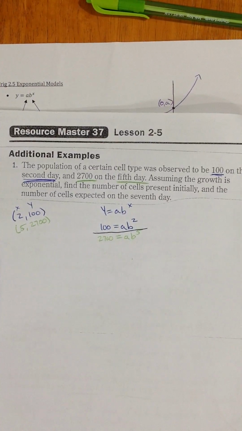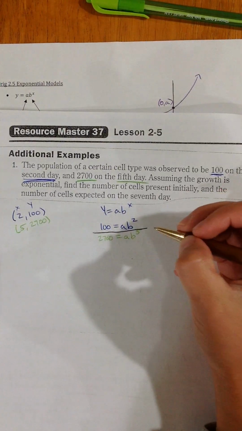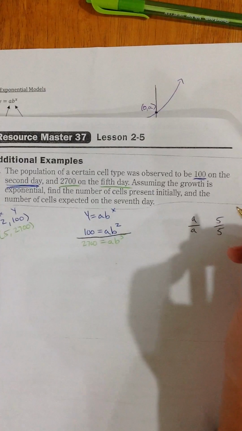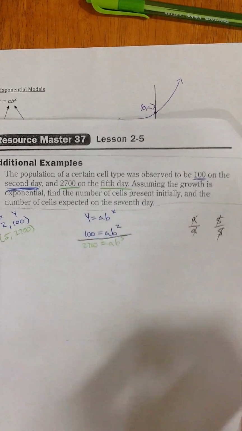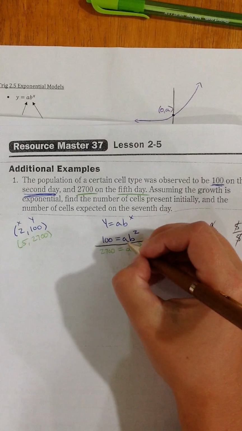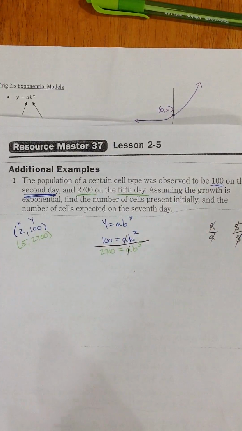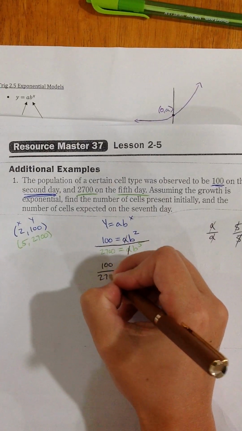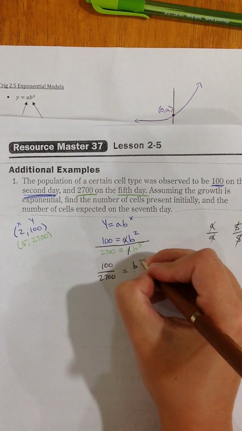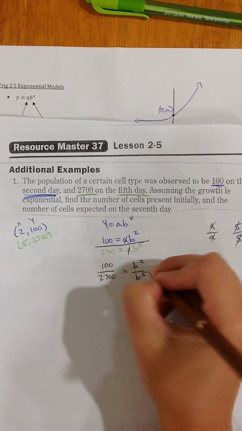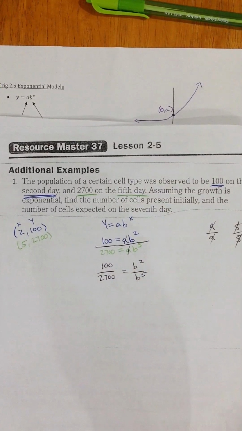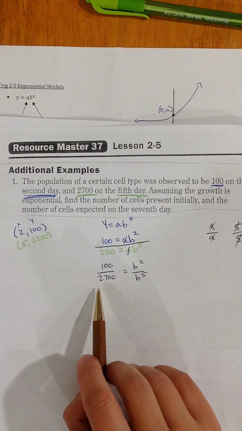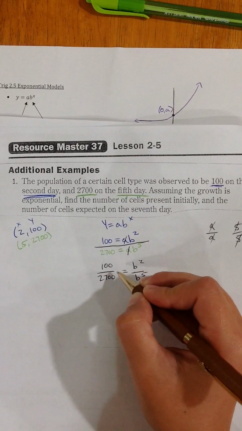So what happens when we divide these is our a values cancel each other out, because just like if it was something like a over a or 5 over 5, if something's on the top and the bottom, it can cancel. So same here, since the a is on the top and the a is on the bottom, they can both cancel out. And then now we'd be looking at 100 over 2,700 is equal to b squared over b to the fifth. And then I would keep doing some simplifying, right? So if this is 100 and that's 2,700, well, they both would be divisible by 100.